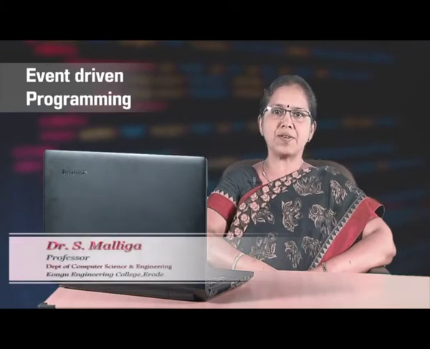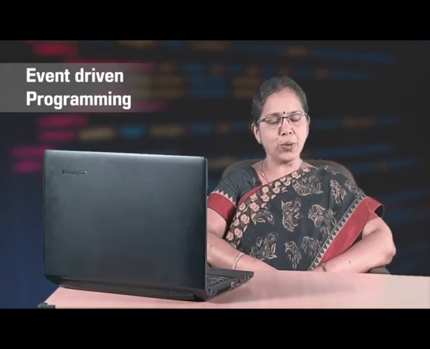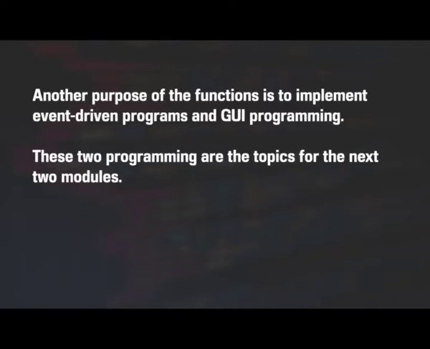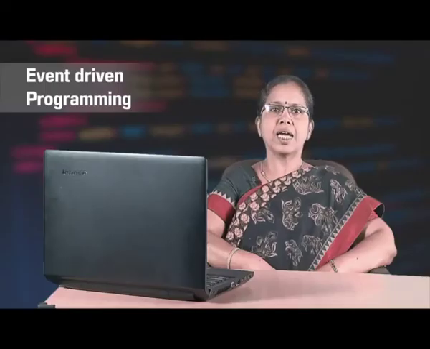In one of our previous modules, we explored how to define and work with user defined functions. Functions can be used for many different purposes and they improve readability and understandability of the script. Another purpose of the function is to implement event driven programs and guide programming. These two programming are the topics for the next two modules. In this module, I am going to introduce event driven programming to you.